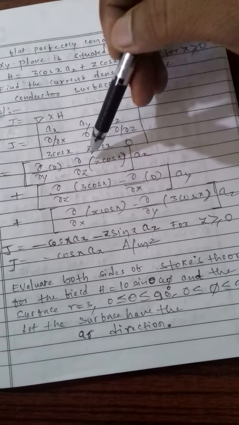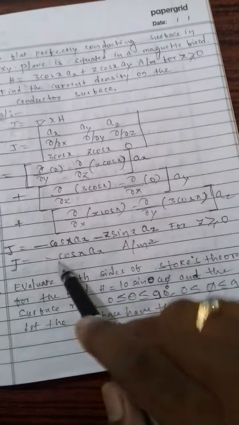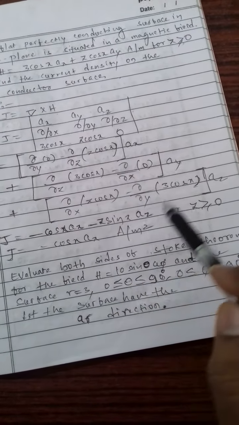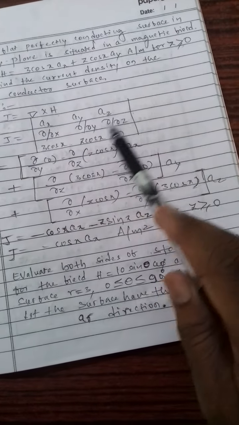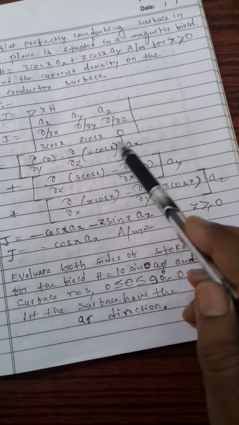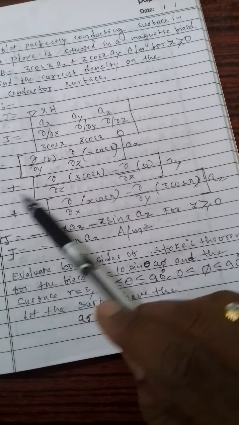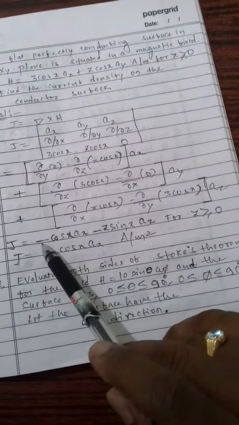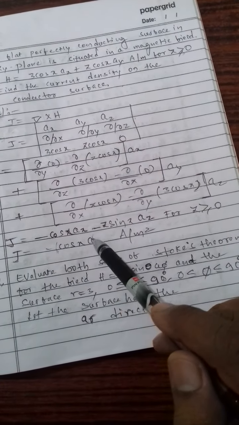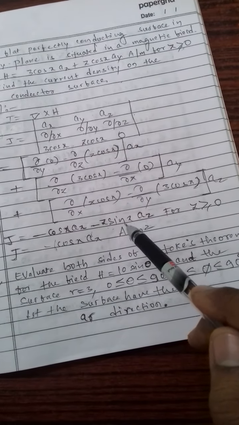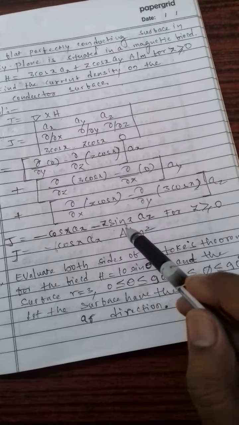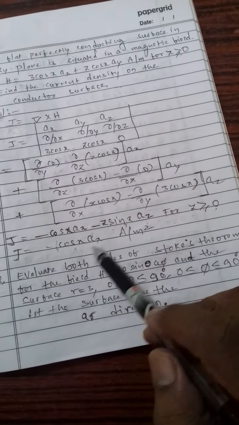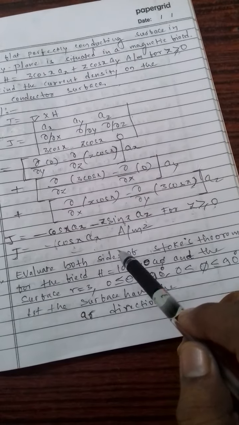Since dou by dou y is 0, and for ay it is dou by dou z of 3 cos x, and dou by dou x of z cos x gives minus z sin x. So J is equal to minus cos x ax minus z sin x az for z greater than or equal to 0, ampere per meter square.